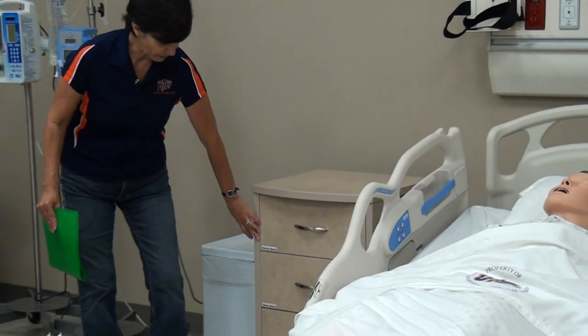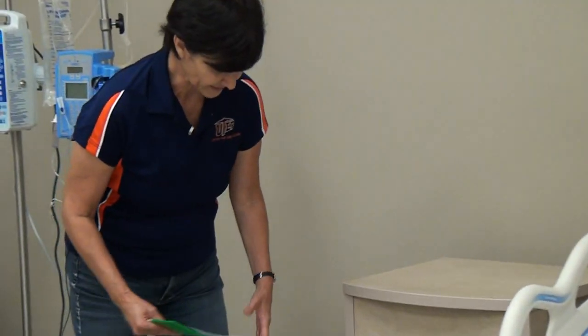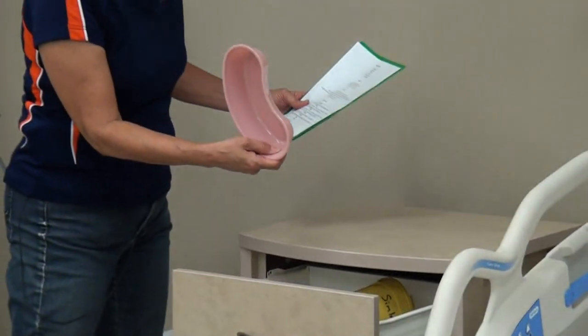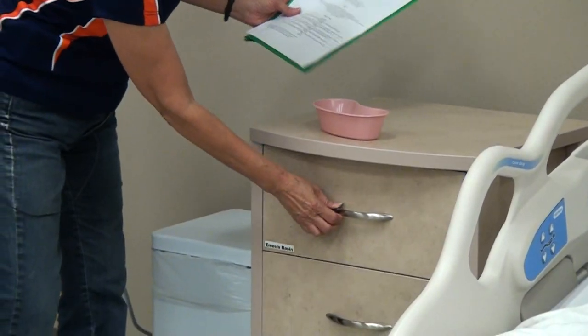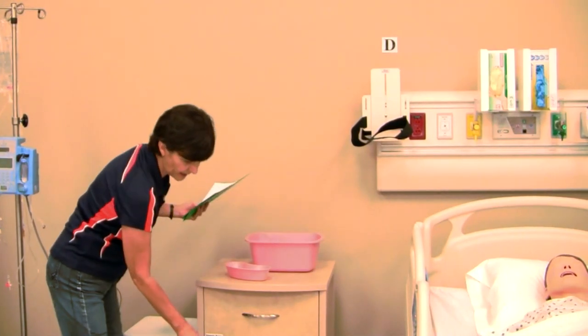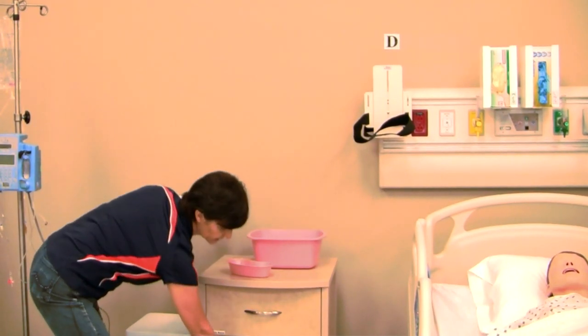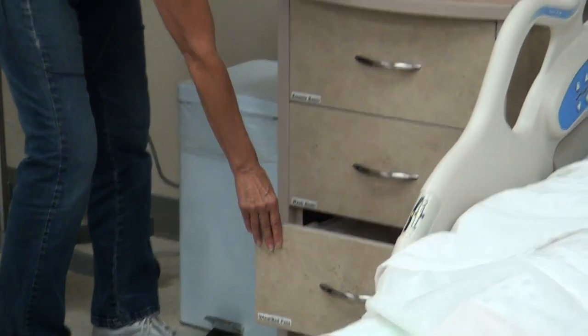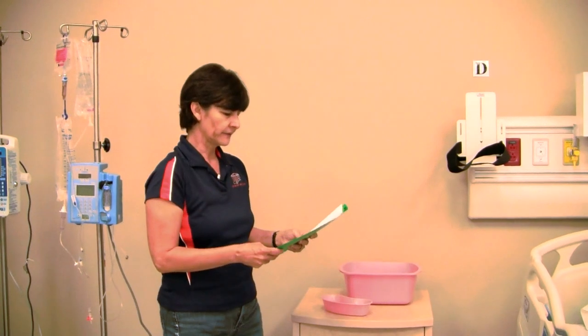Bedside. And these are also conveniently labeled. Alright, so according to this, the top drawer should have my emesis basin, which I'm going to need for oral care. The second drawer should have my wash basin, which I'm also going to need. And just in case, the third drawer, the bottom drawer, has a bedpan and a urinal. So I've got everything I need right there for that.